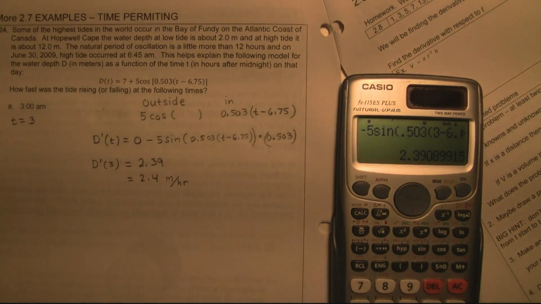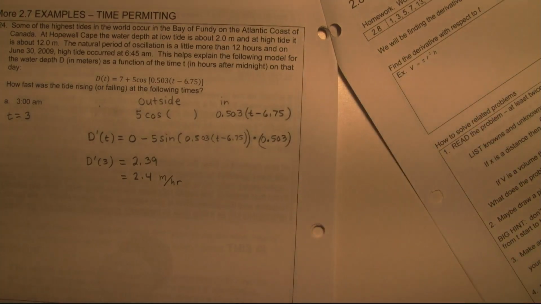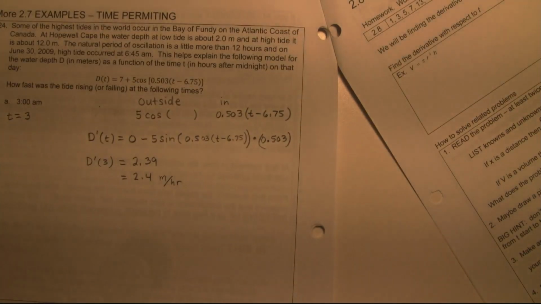Okay, that was fun. Okay, something wonderful is going to happen: there's related rates. That's tomorrow. That's another day. Okay, that's the video.